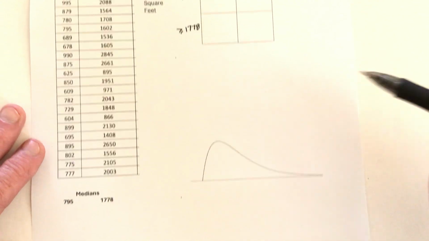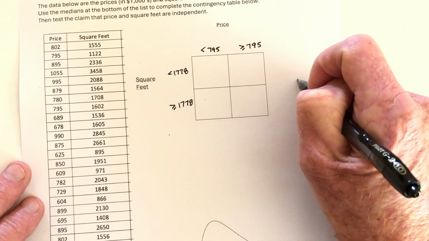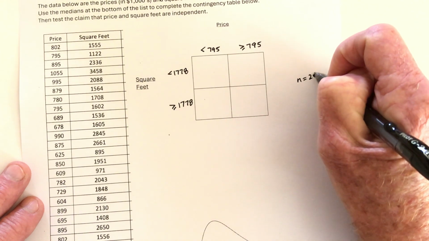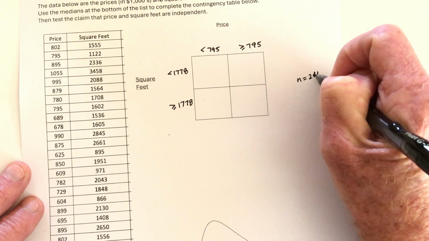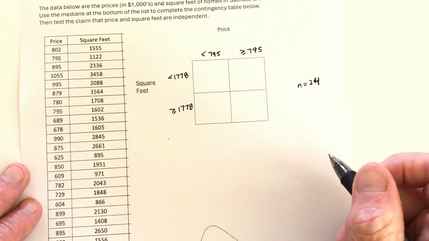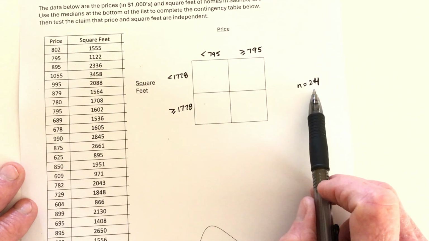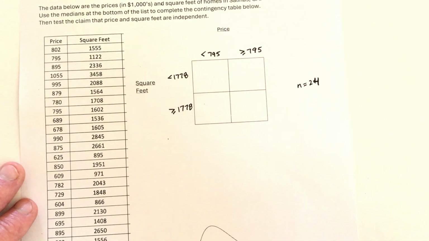So there's 24 houses. I'll write that down over here on this side. N equals 24 houses. So when I'm done and I add up these four squares, it should add up to the 24 houses.